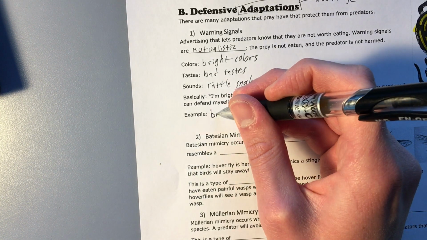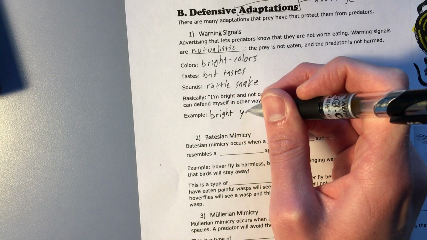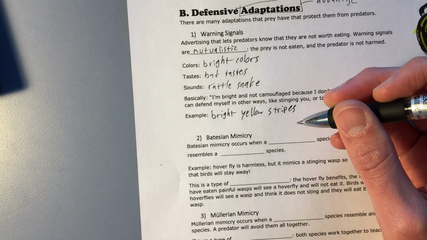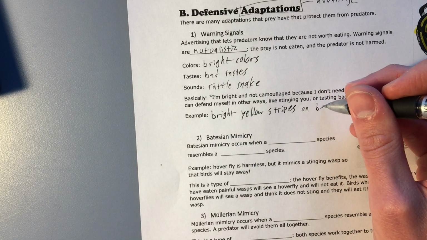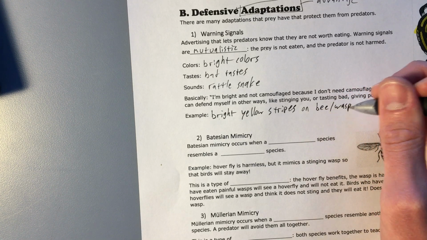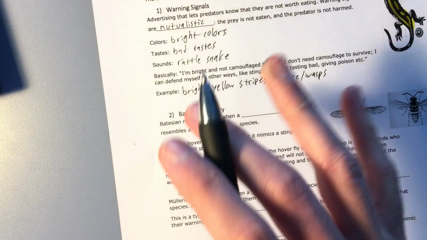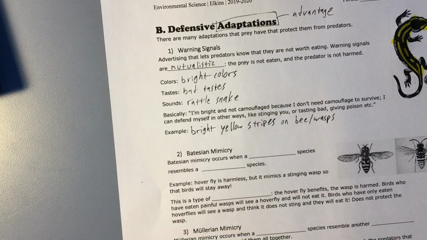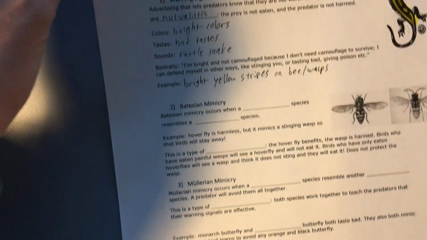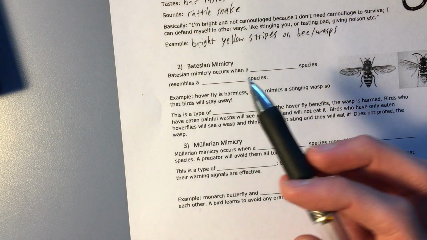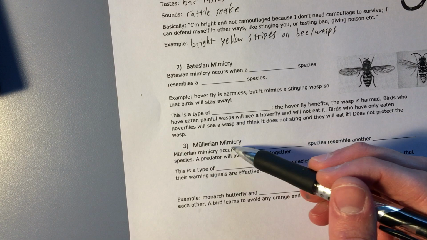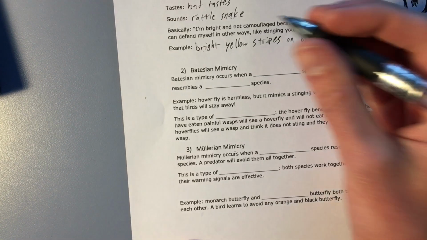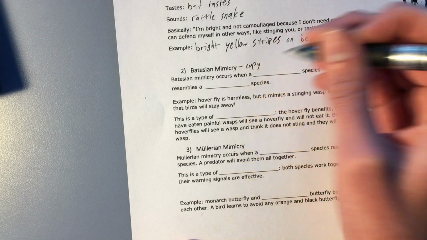Another big example that we would see is the bright yellow stripes on a bee. We see a lot of yellow stripes on creatures like bees and wasps, and that just tells us, hey, I can sting. It's mutualistic because it helps me stay away from you and you don't get harmed. Now, sometimes it's advantageous for other creatures to mimic or copy those creatures.